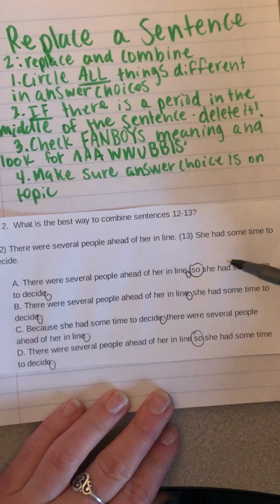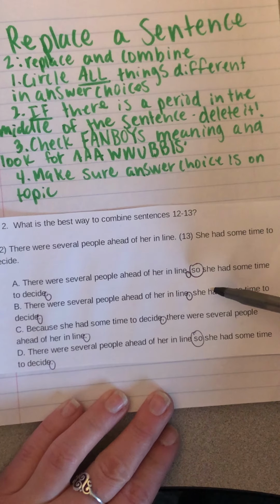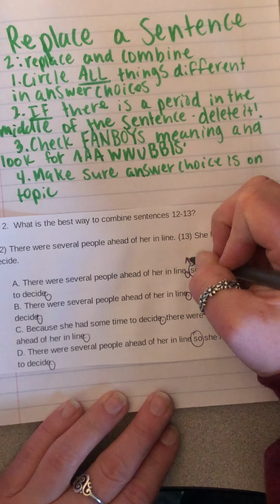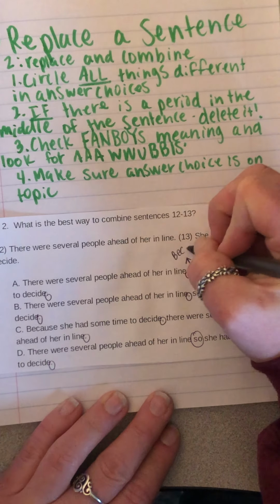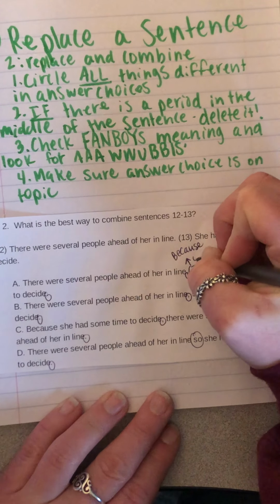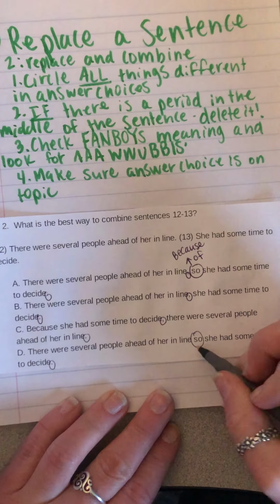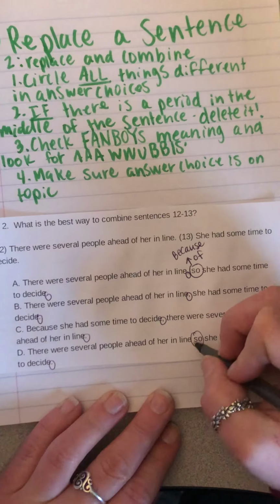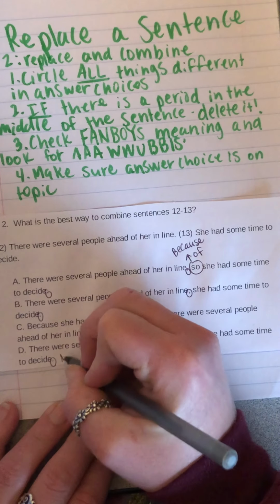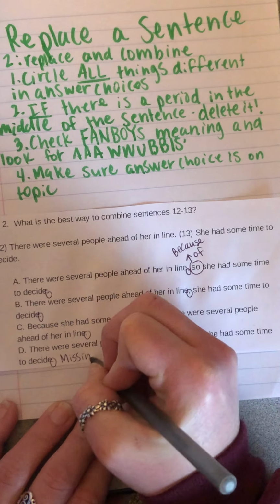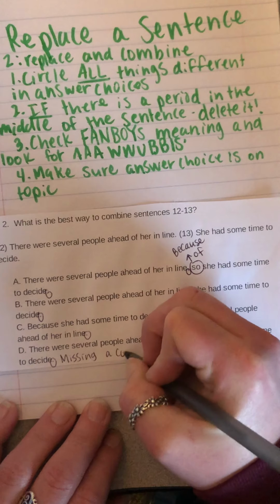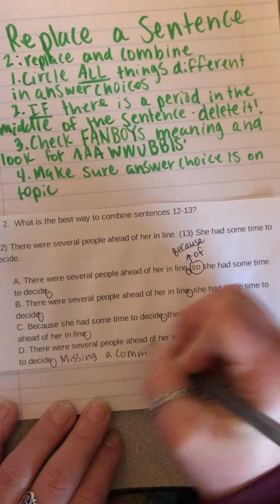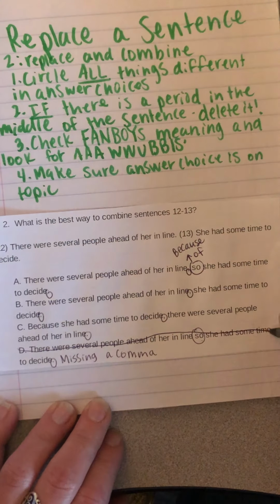We don't have any of those, so we're going to move on. Check the fanboy's meaning and look for an awubis. So means because of here. And I noticed that there's a fanboy right here, but there's not a comma. So in this answer choice, you're going to put missing a comma. That's how we know that one is incorrect, because it does not have a comma.